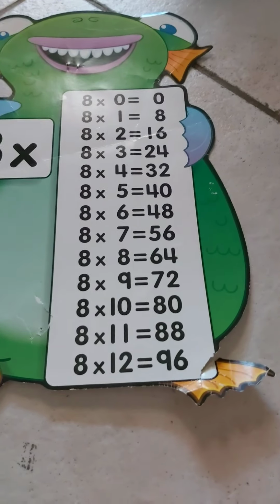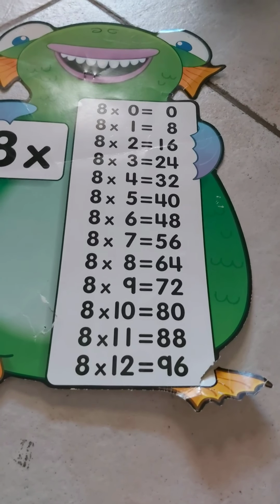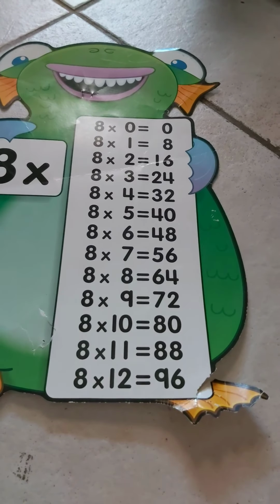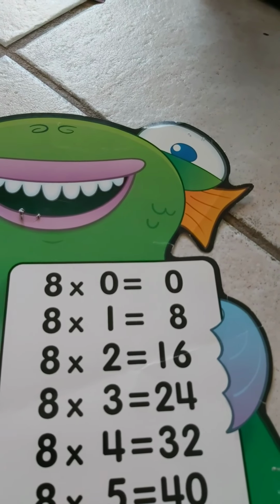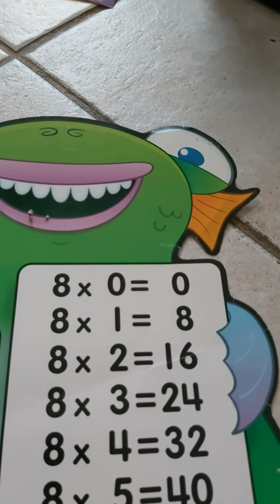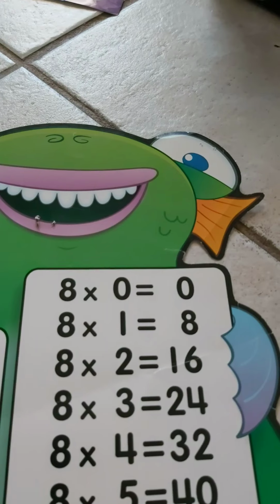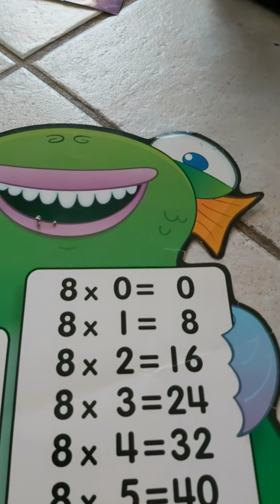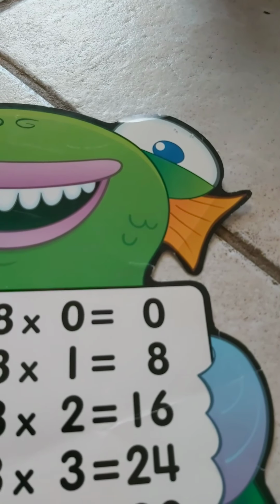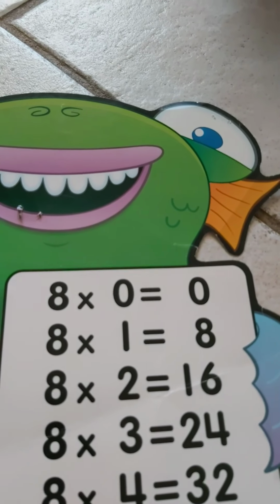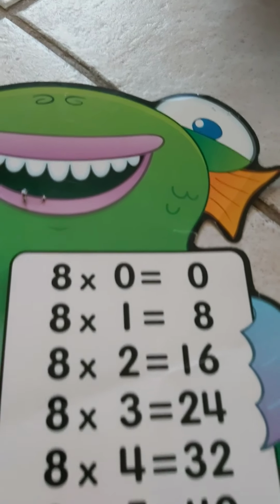You're adding 8 more. But you can use your knowledge of your 4 times tables to help you with your 8. So for example, we have 8 times 2 is 16. Now what if this 8 was a 4? What is 4 times 2? 4 times 2 is 8. And 8 doubled, or 8 plus 8, is 16. So you can pretend that your 8 times tables are actually your 4s and then double your answers.